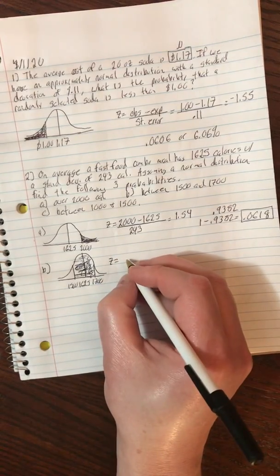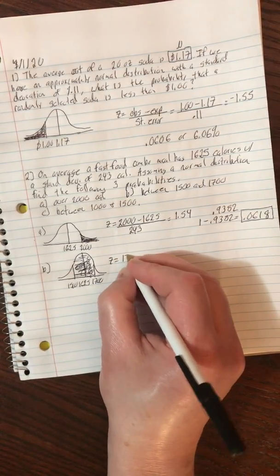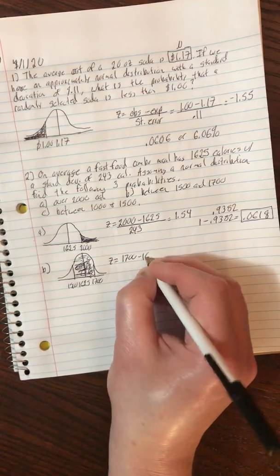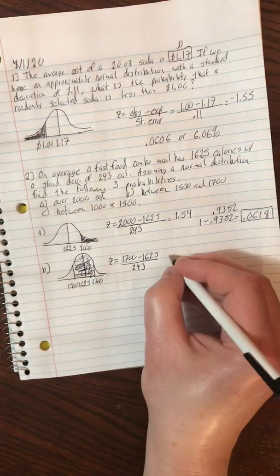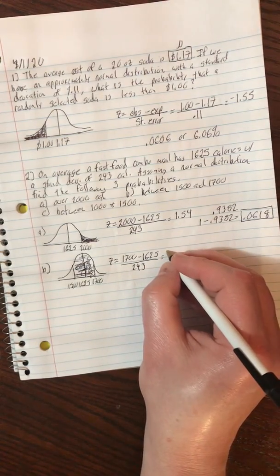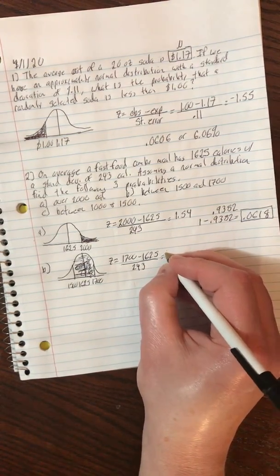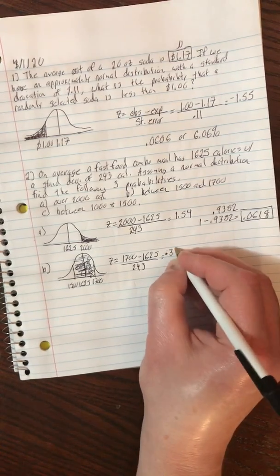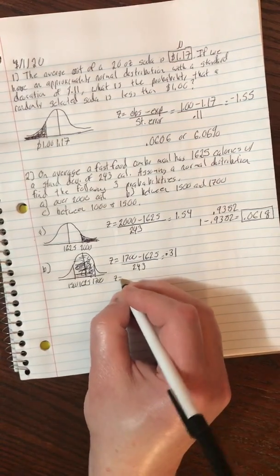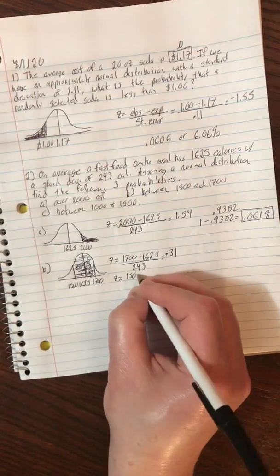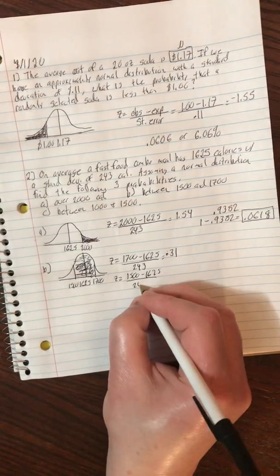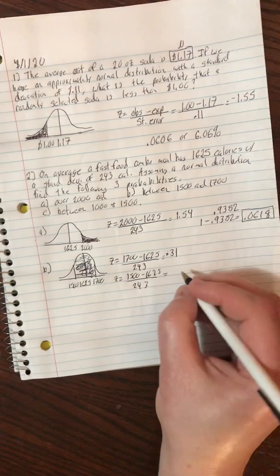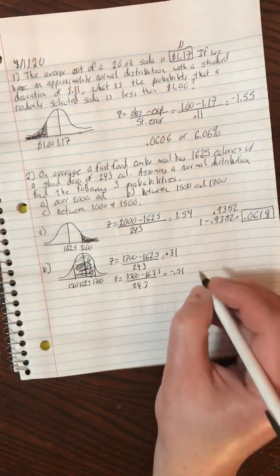So the z-score of the first one is 1700 minus 1625 divided by 243, which is, no, that's not negative, that is 0.31. And the z-score for the other one is going to be 1500 minus 1625 over the 243 calories, which gives us a negative 0.51.